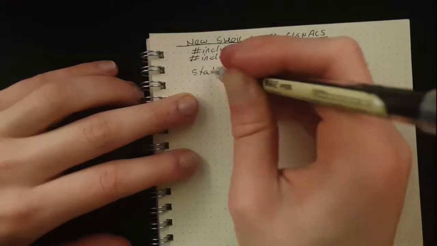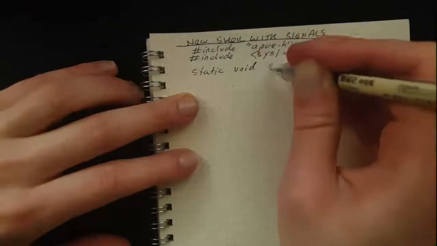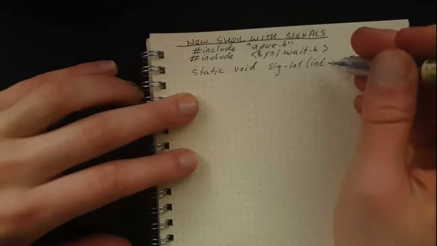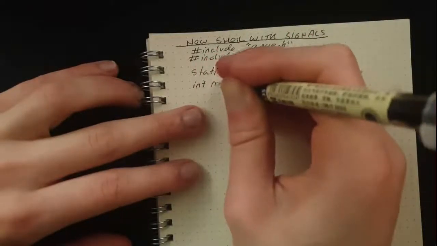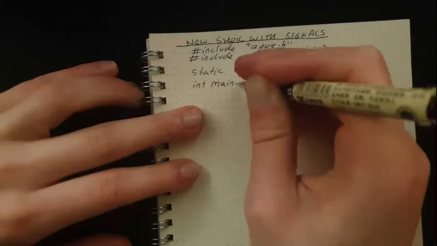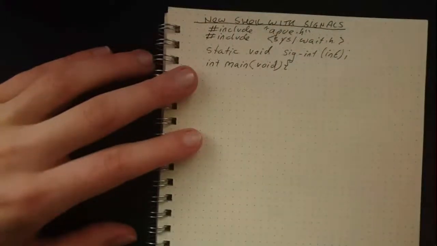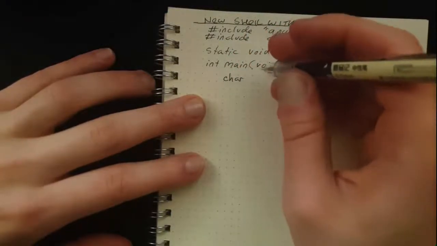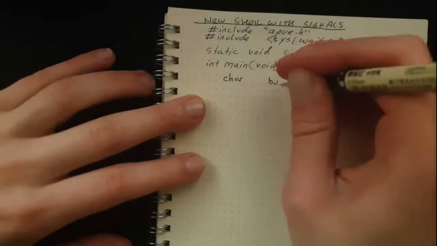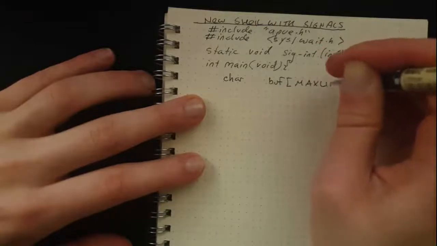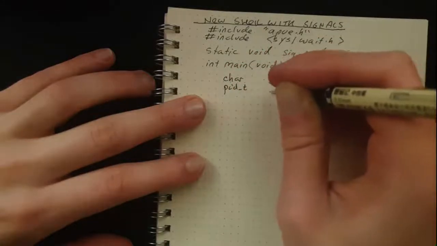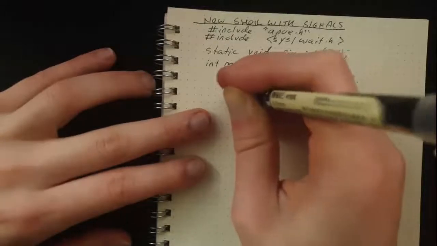We add static void sig_int, and int main(void), char buf[MAXLINE], pid_t pid, int status.